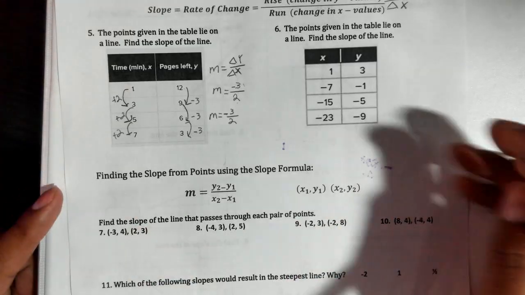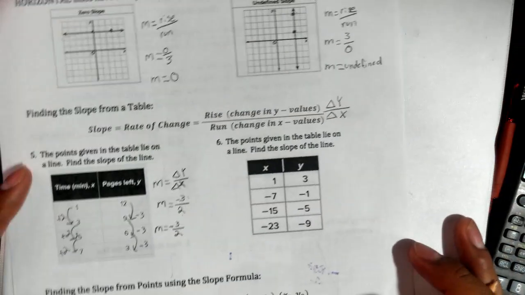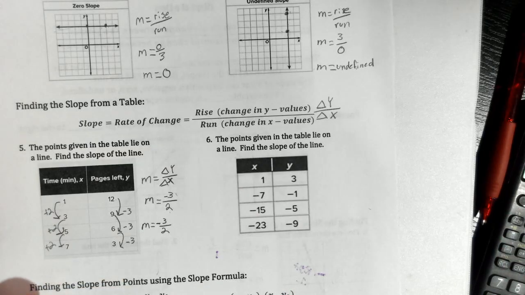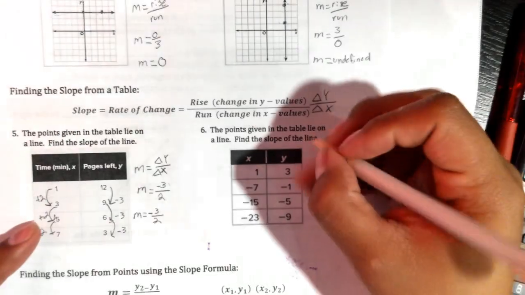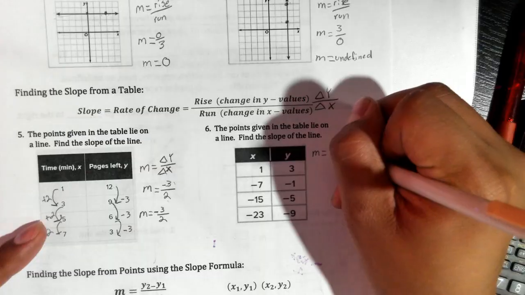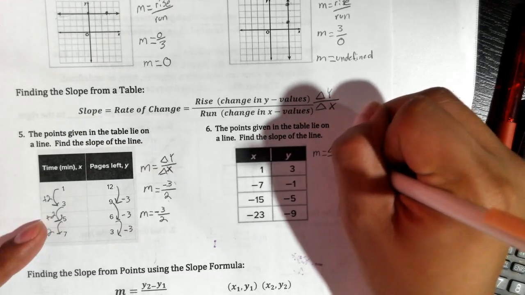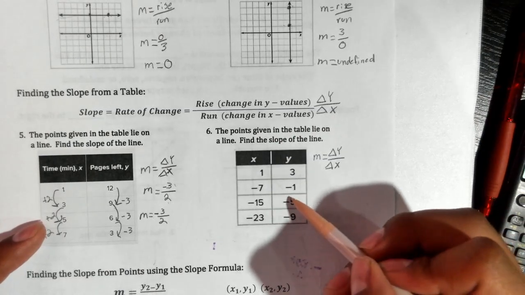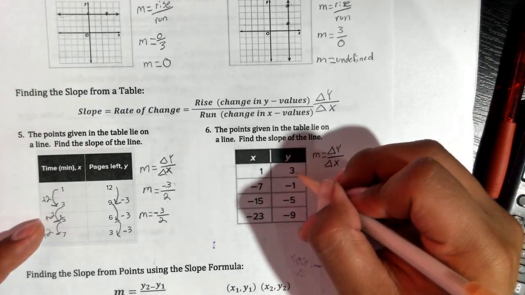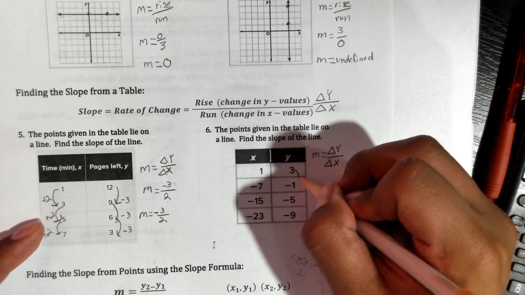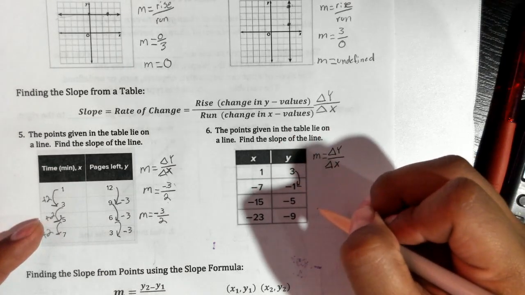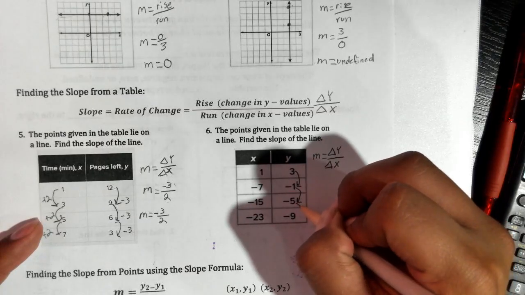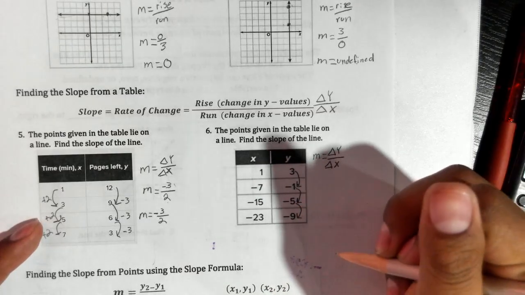Okay. I'll go over to number 6. Number 6, I have again the points given in the table lie on a line, and it says find the slope. And since we're looking at a table, we know that we want the change of y over the change of x. Look at the y's. I'm asking myself, start at 3, and then I want to go to a negative 1. And then from a negative 1 to a negative 5, and then negative 5 to a negative 9.